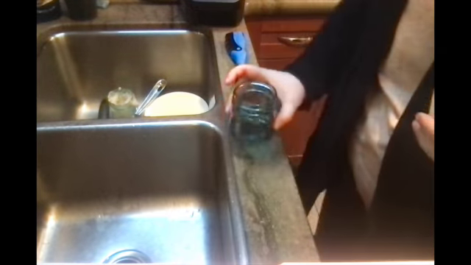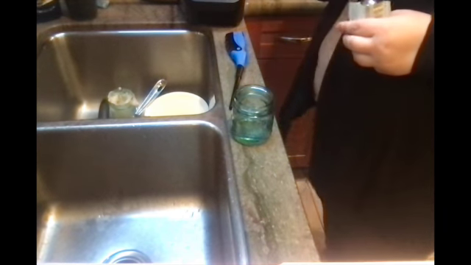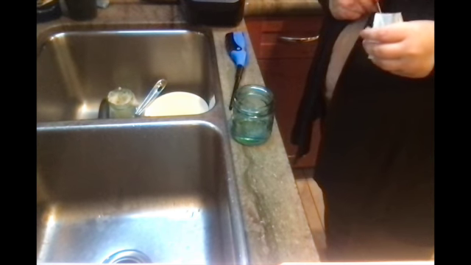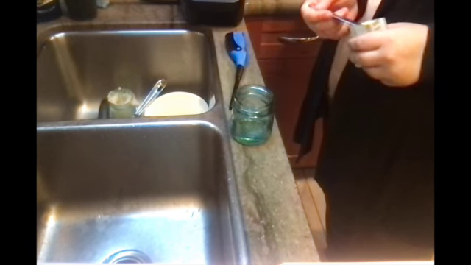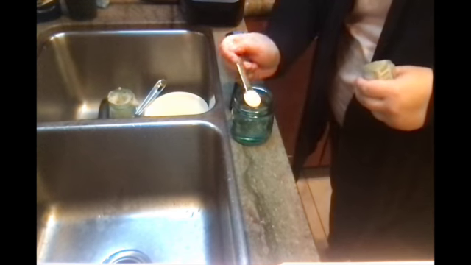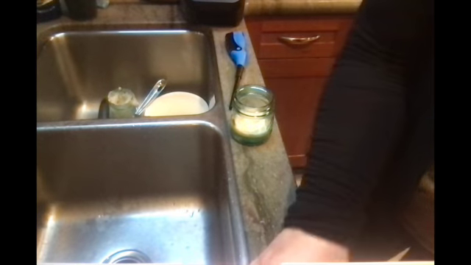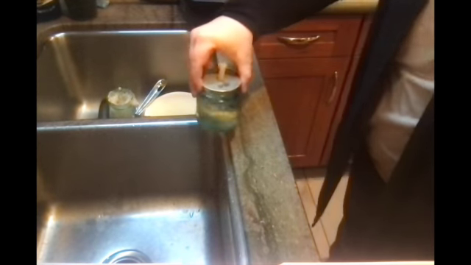Okay, oxygen. Okay, so we have our hydrogen peroxide. This is take 3. And we're gonna add a teaspoon of the instant yeast we have here. And we're gonna put the lid on, give it a little swirl, and hold the top this time, like we're supposed to. And then start this thing on fire.